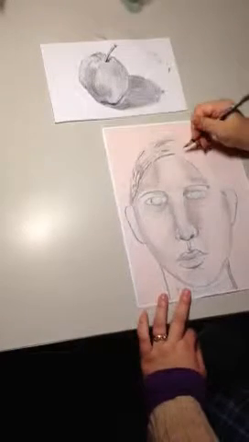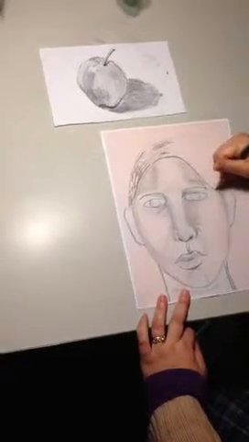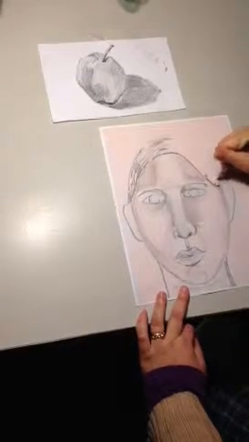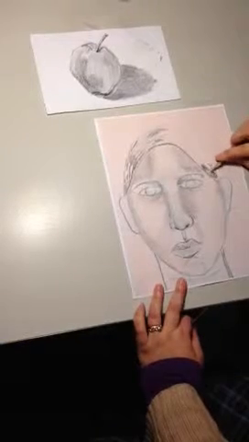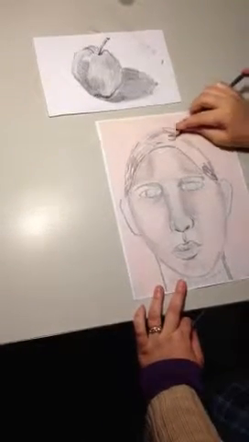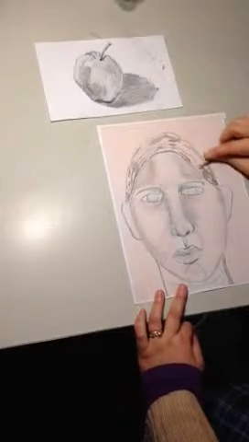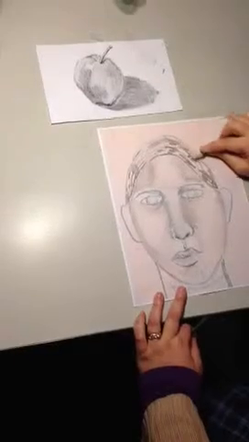I'm using pressure. I'm pressing down on it as I'm shading. I'll use this side. So if you notice, I didn't use the side of the pencil for everything. I picked and chose where I needed it.